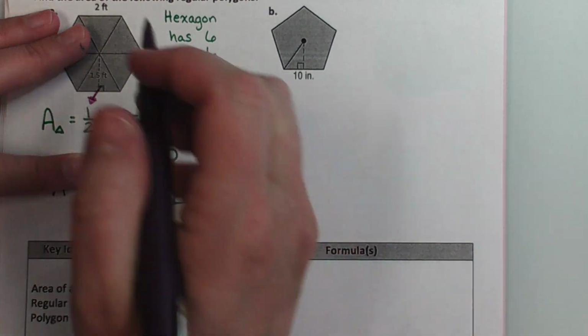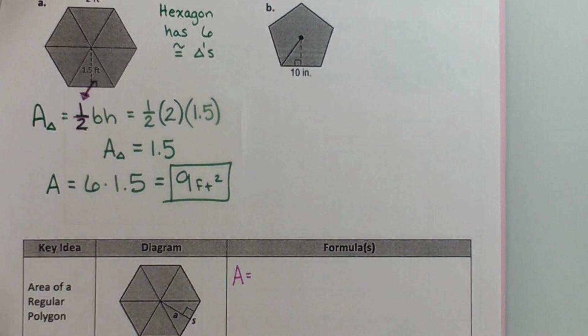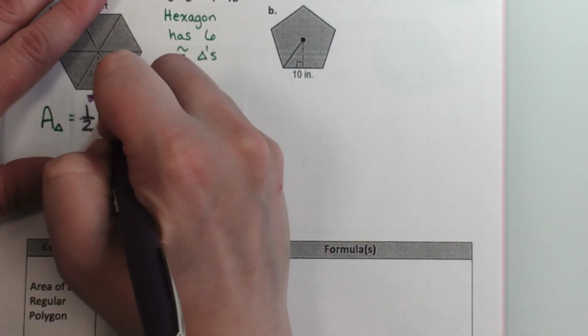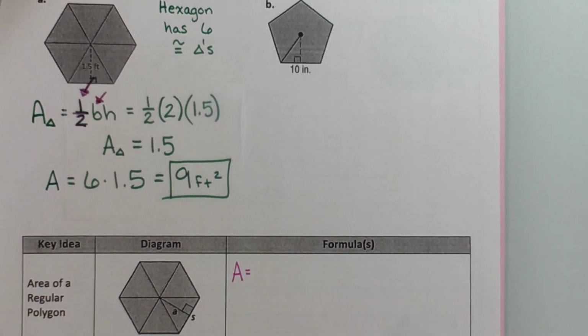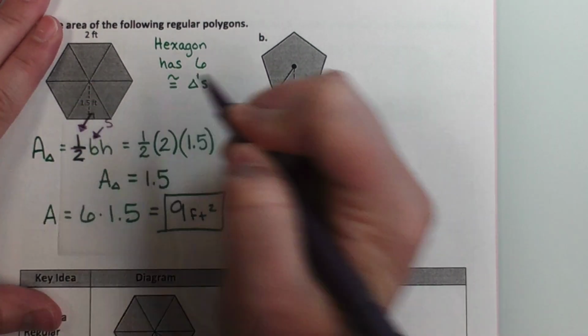That's still going to show up here. So the 1/2 is what it is. Then we had the base of the triangle. Now the base of the triangle, how would you describe what the base of the triangle is on the hexagon? The triangle's base is what of the hexagon? A side length. So that's a side length.